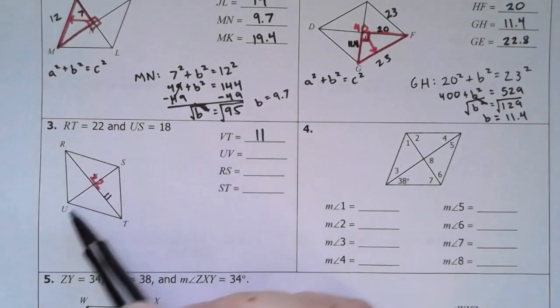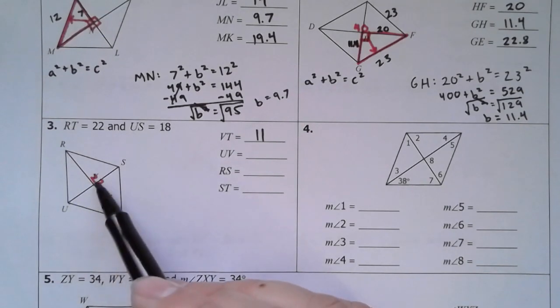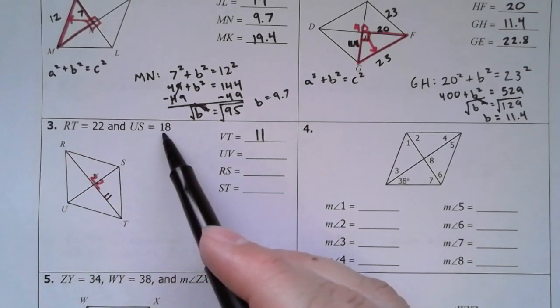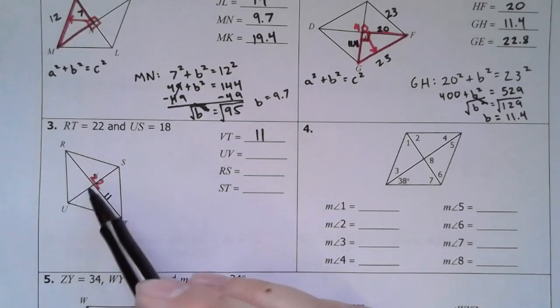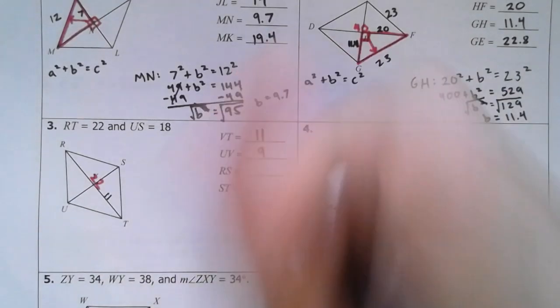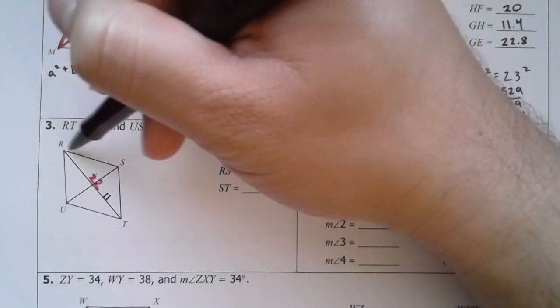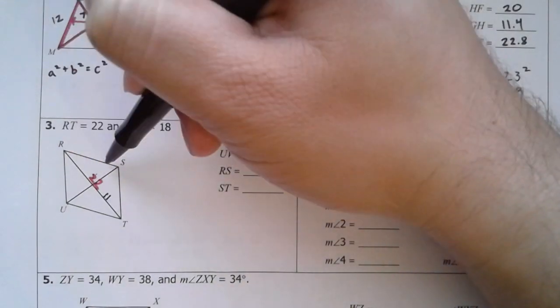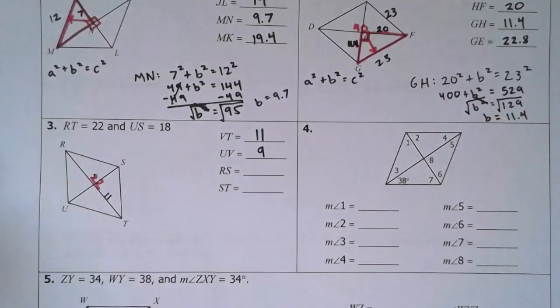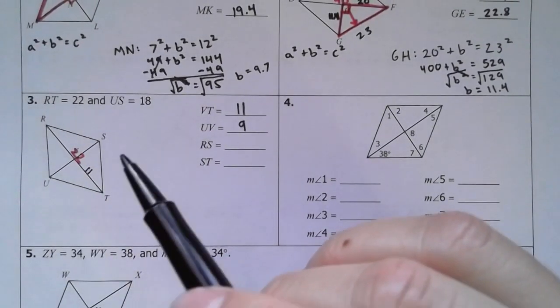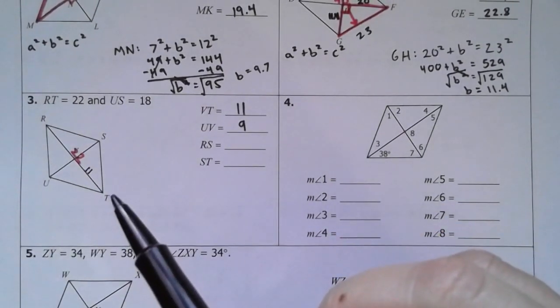UV is from here to here. Okay, it's half this diagonal. If the entire thing is 18, 18 divided by 2 is 9. RS, that's one of the outside lengths. So we can pause here, and we're going to use our property that diagonals are perpendicular again, and it's going to require us to use the Pythagorean theorem.